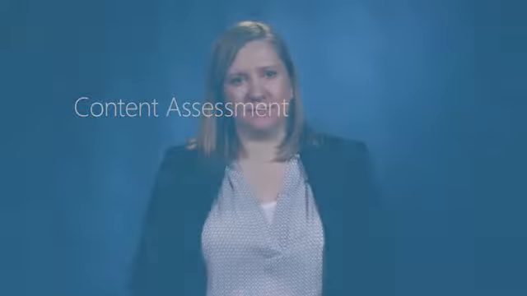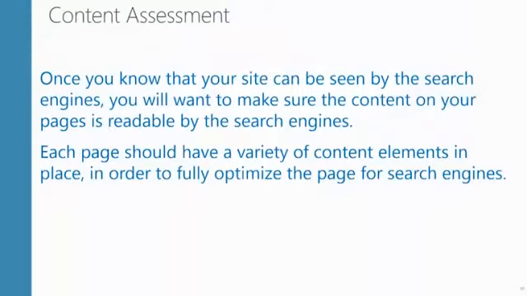Another great place to start is around a content assessment. So again, SEO is a blend of art and science. Part of it is technical and making sure it's being set up correctly, with no issues. Another is around content, making sure that you're producing really timely, relevant content on an ongoing basis. So every part of your page should have a variety of content elements as part of it.